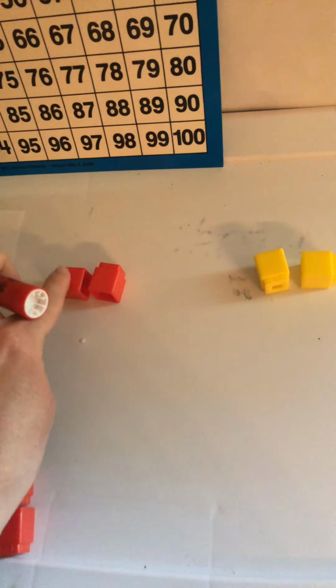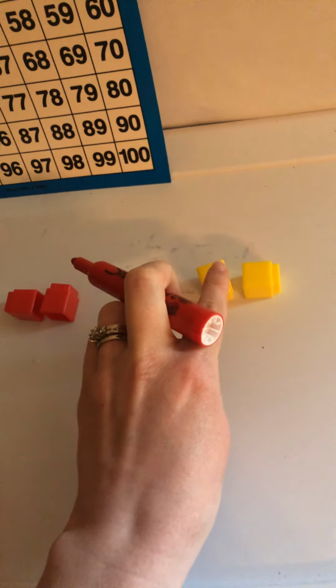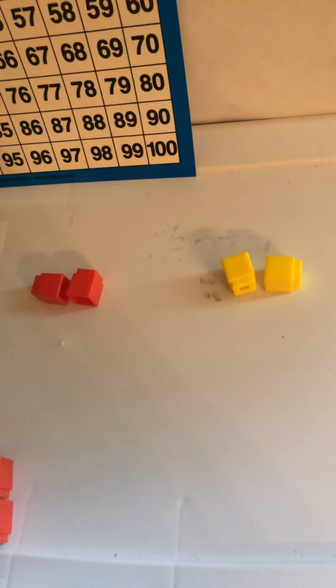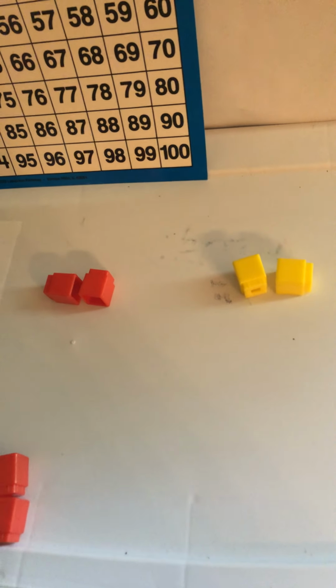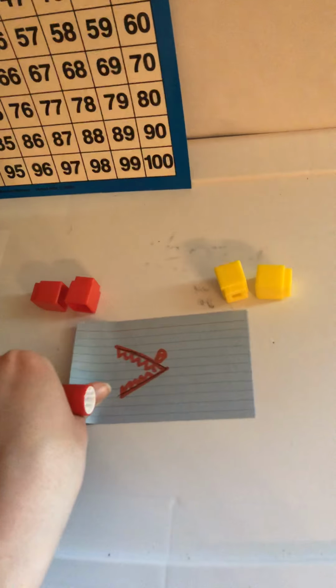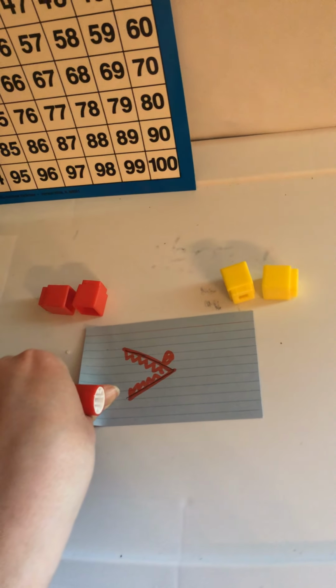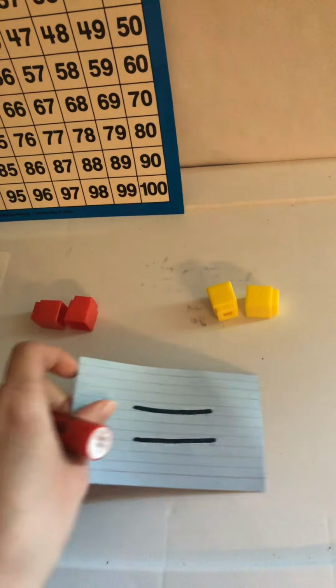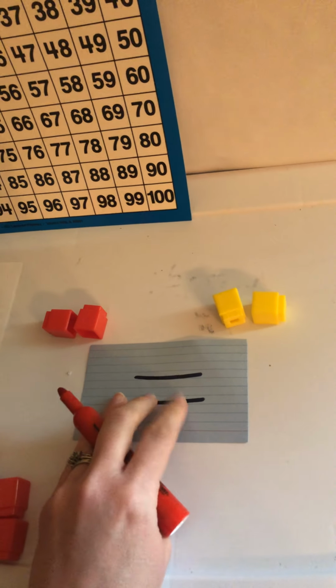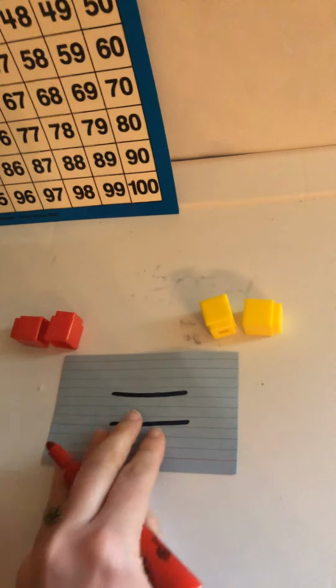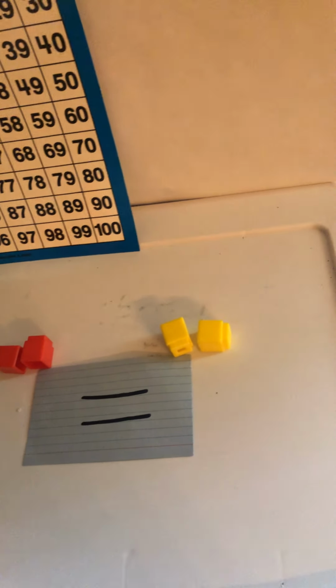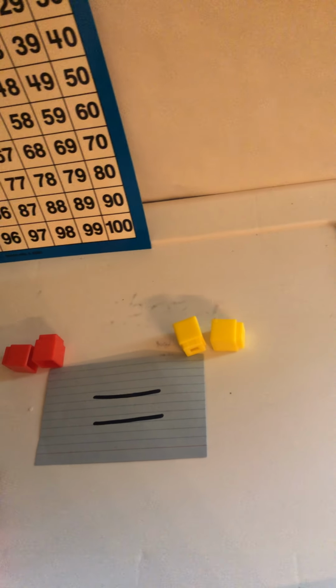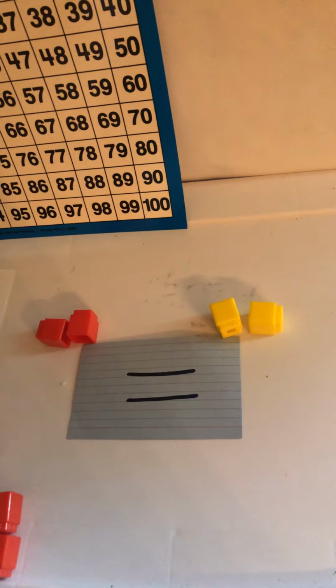This one has 1, 2, and this one has 1, 2. So I can't really use my alligator, right? Because there's not one to choose. They're both the same. There's not one that's bigger. So I'm going to grab my equal sign. And this just means that they're the same. 2 and 2, the same.